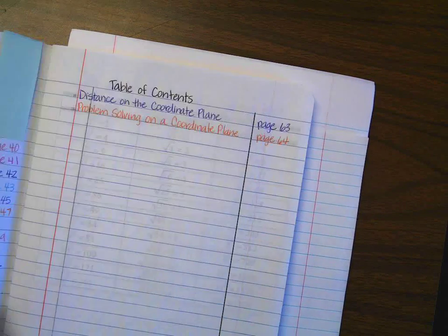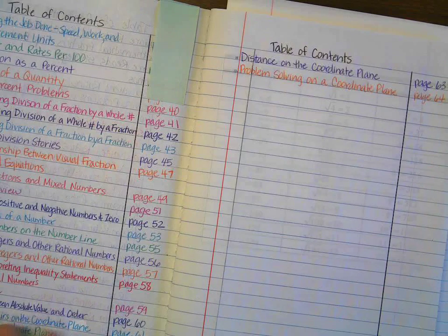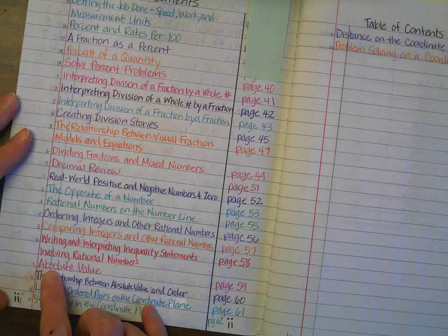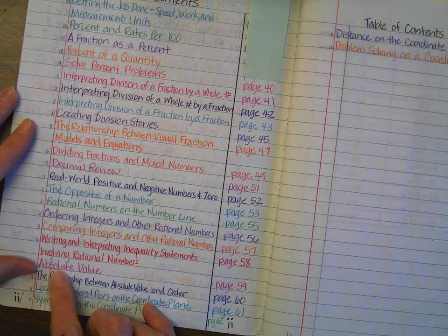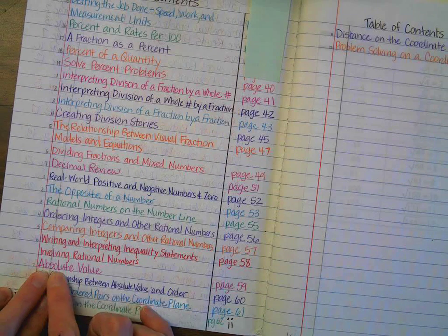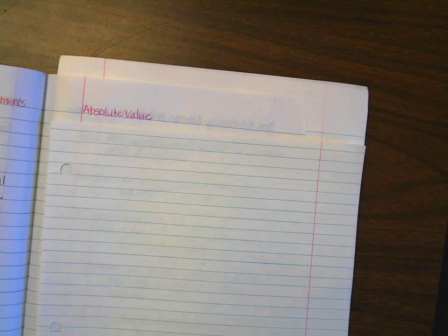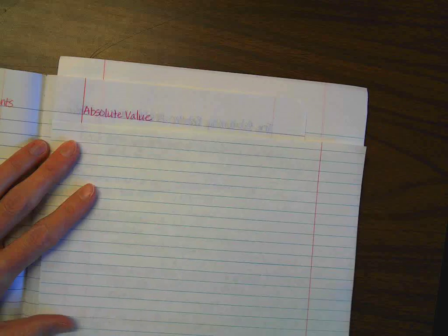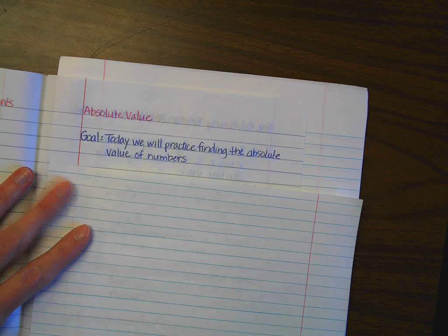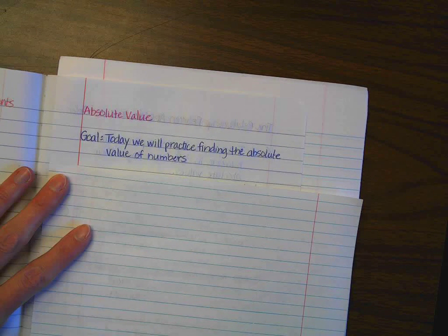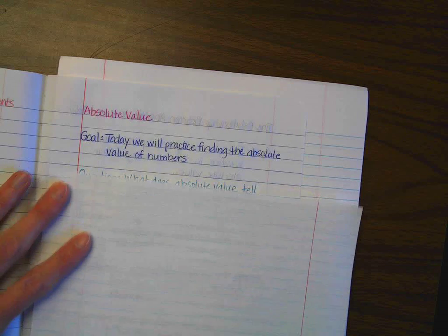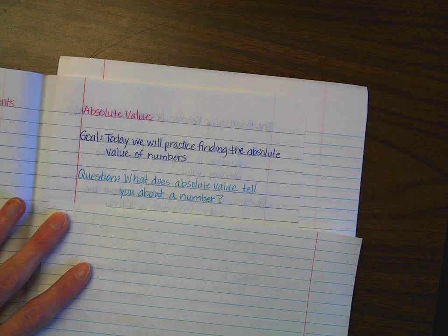We are now starting Module 3, Video 7, or Lesson 7. It's called Absolute Value, and it can be found on page 59 of my comp book. Our goal for today is to practice finding the absolute value of numbers. The question I want you to be thinking about during today's lesson is, what does the absolute value tell you about a number?